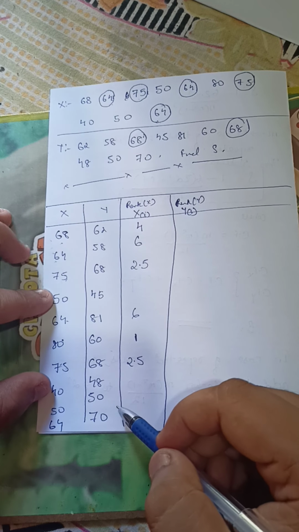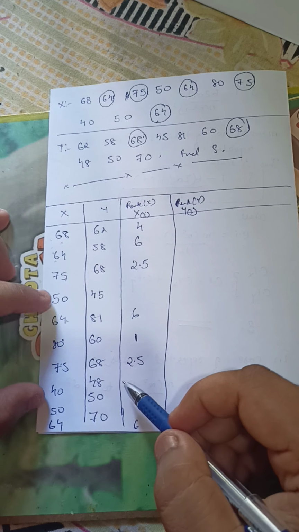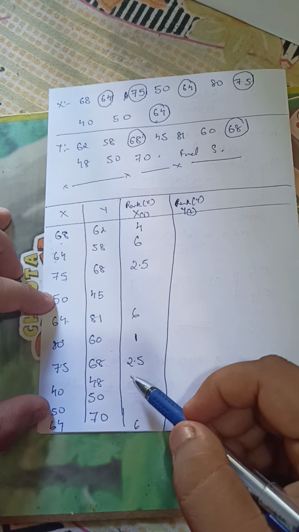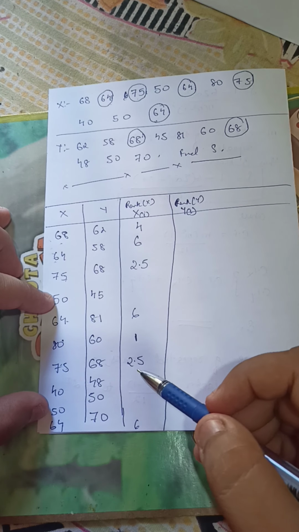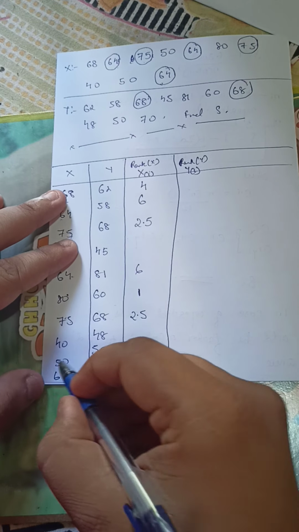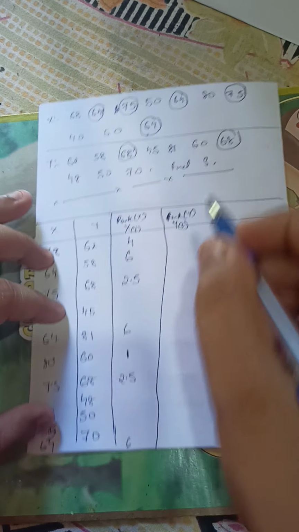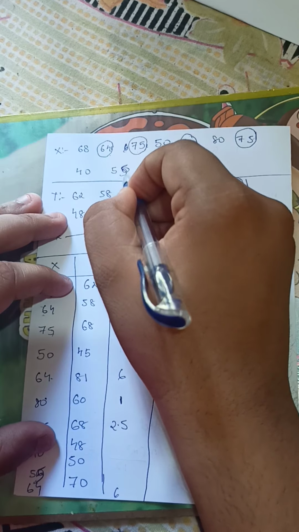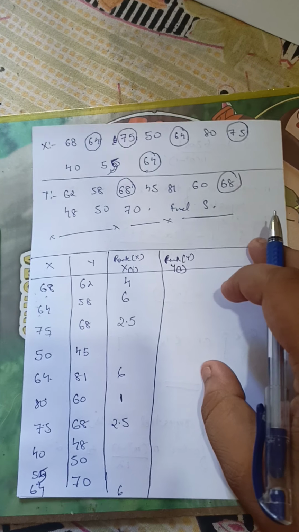Then 50 is repeated 2 times. So change this to 55, then it will be okay.